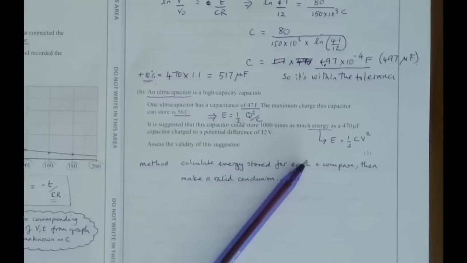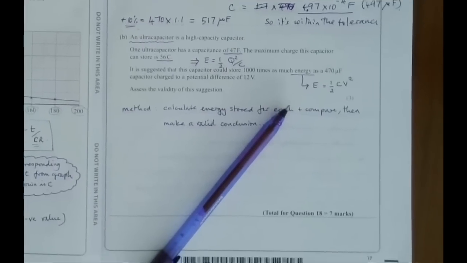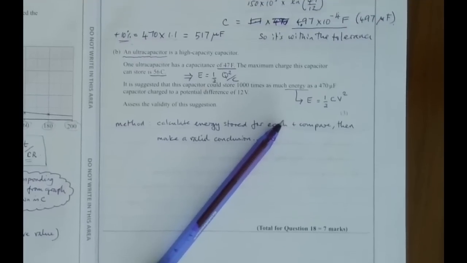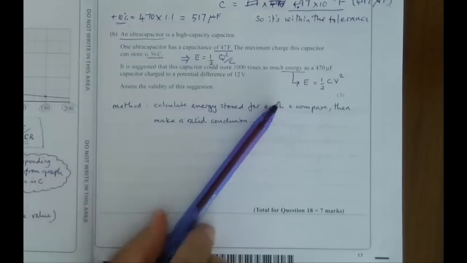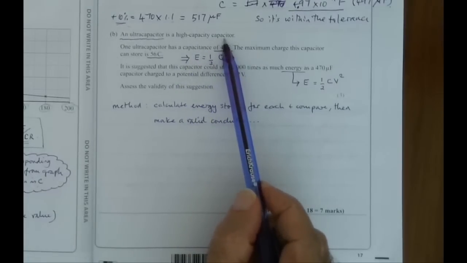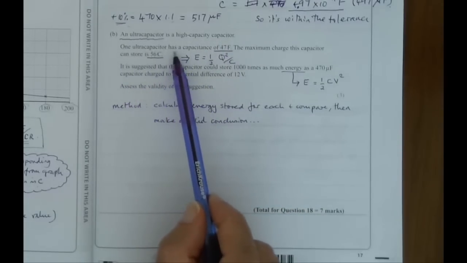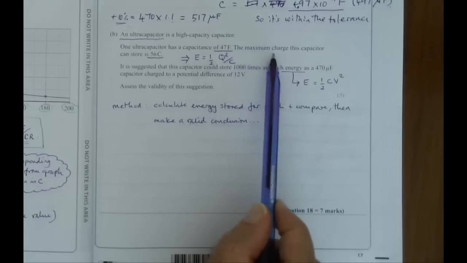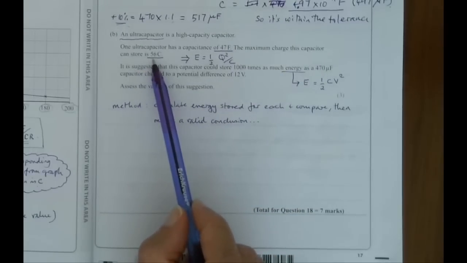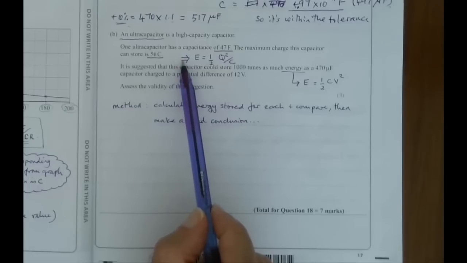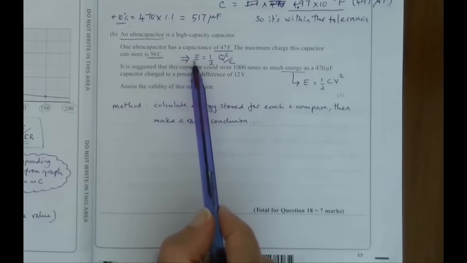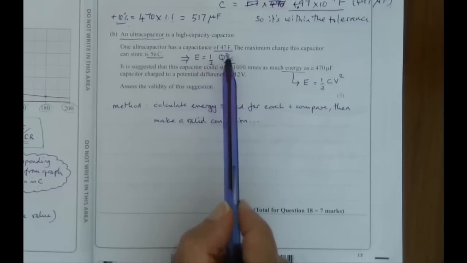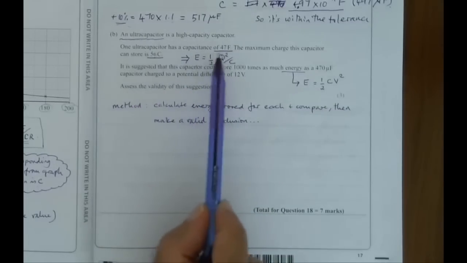Okay? Now, the next part is an ultra capacitor. Okay? Is a high capacity capacitor. One ultra capacitor has a capacitance of 47 farads, no micro in there. Okay? The maximum charge this capacitor can store is 56 coulombs. So here you need to look at your equation sheets, and you'll find that the energy stored, sometimes written as W, is half Q squared over C. So we know the Q, we know the C.